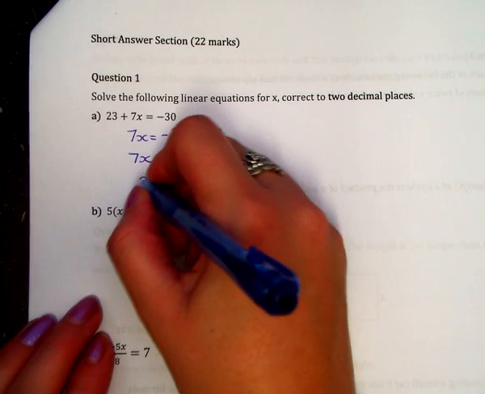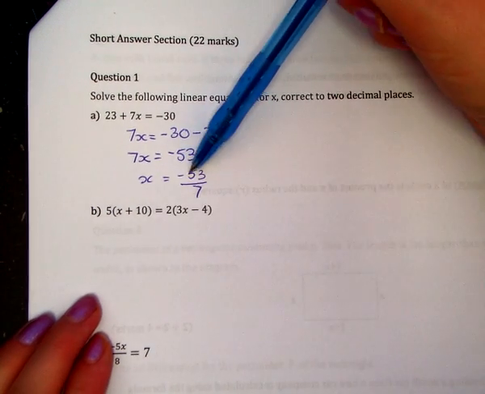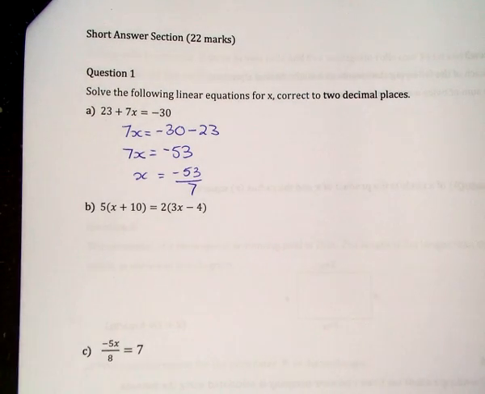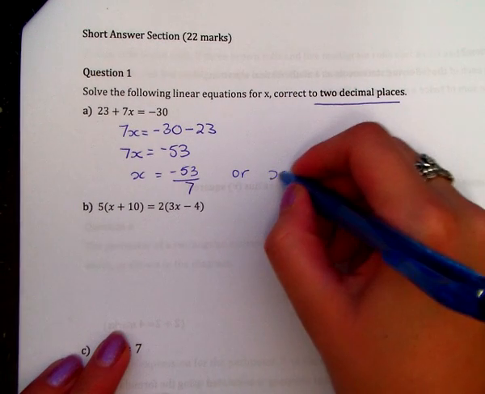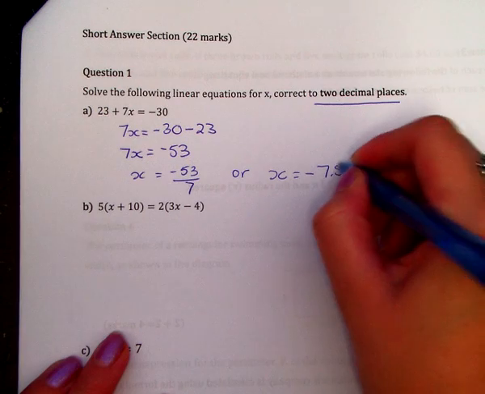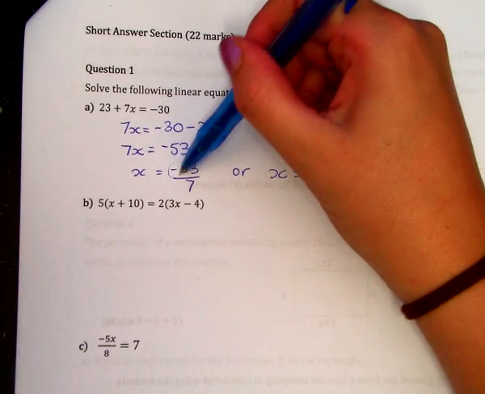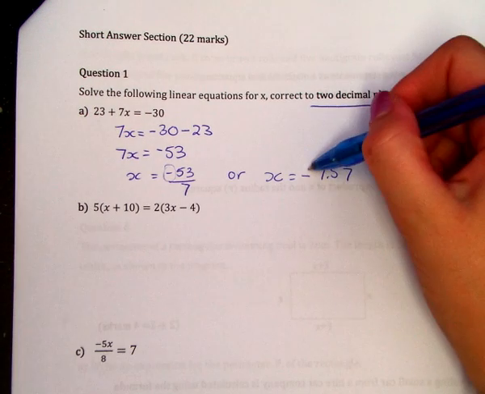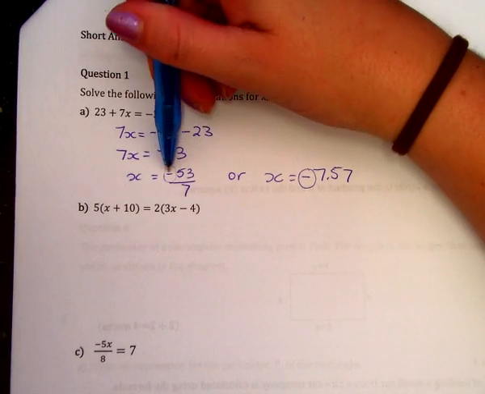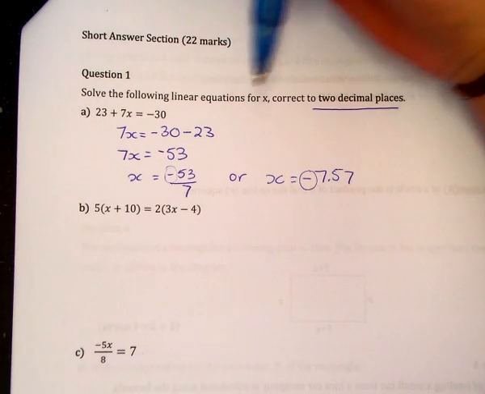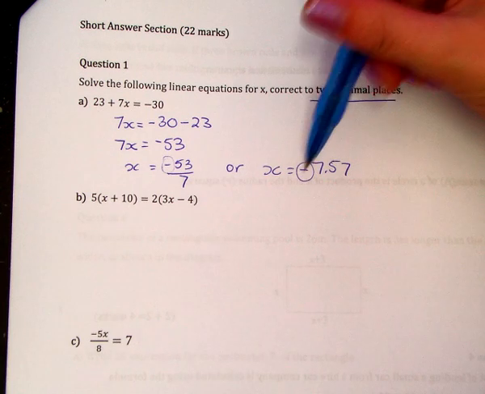Then we need to divide both sides by 7, which is -53 divided by 7, okay? Or as a decimal, because it does ask for 2 decimal places, x is equal to -7.57. Again, a common error with this question was forgetting about this negative value right here and then not putting our negative in our final answer. You need to be really careful with your negatives and positives. It does change the answer and you will not get the full marks if you are not careful and don't carry the negative right through.